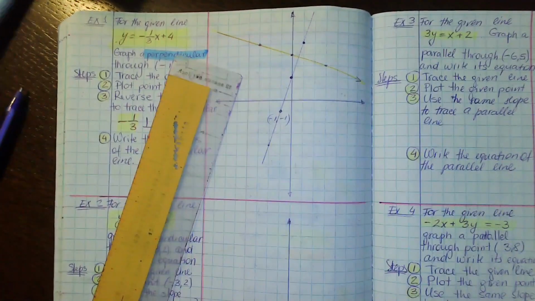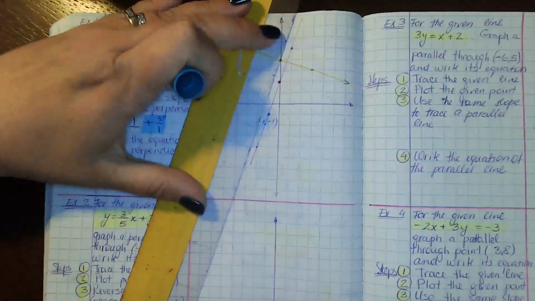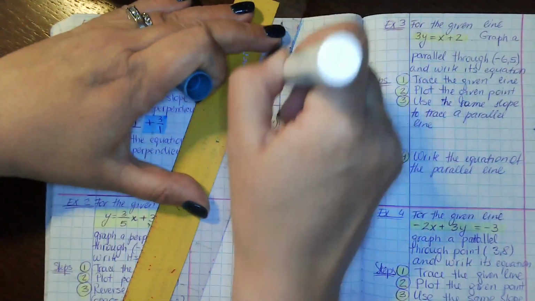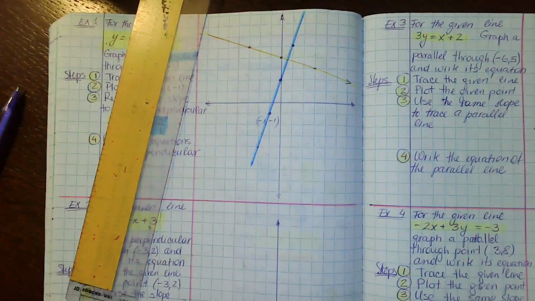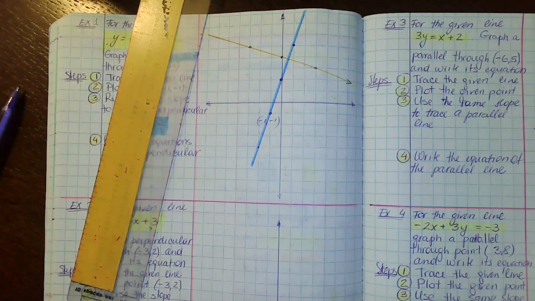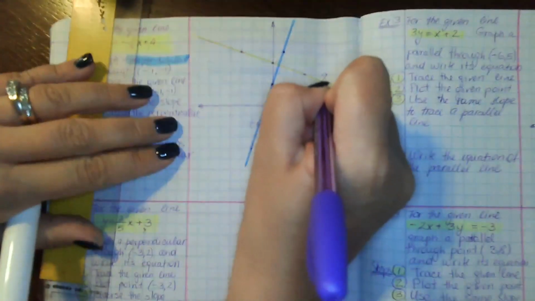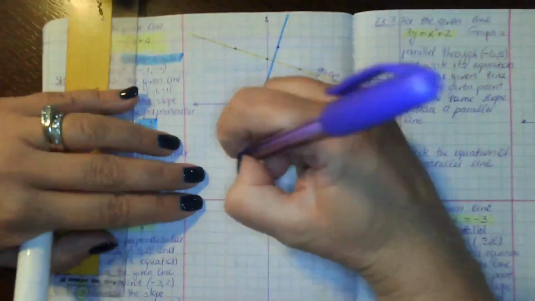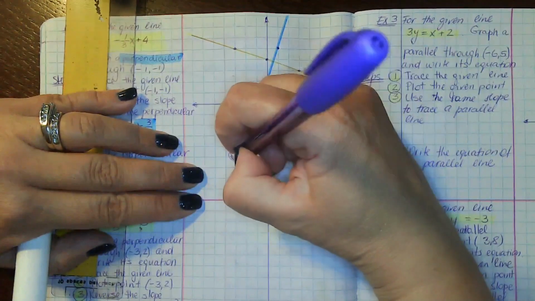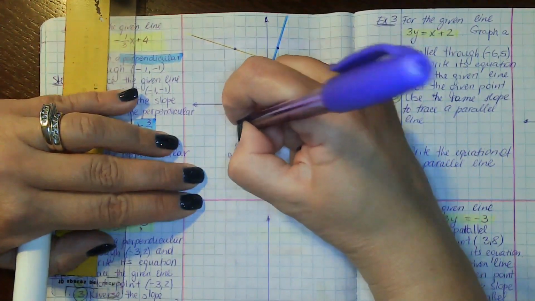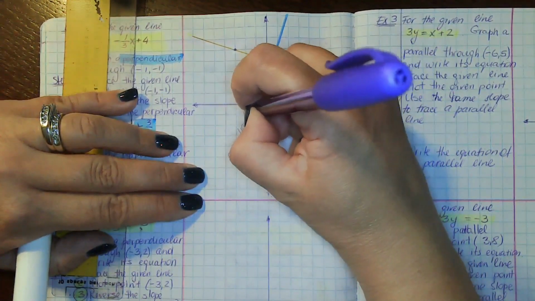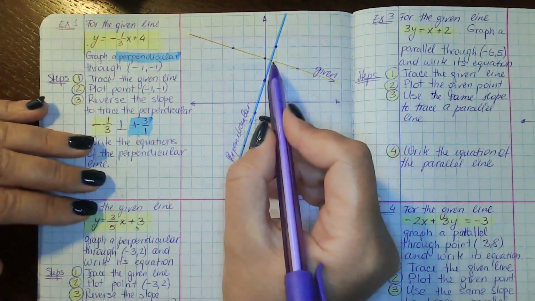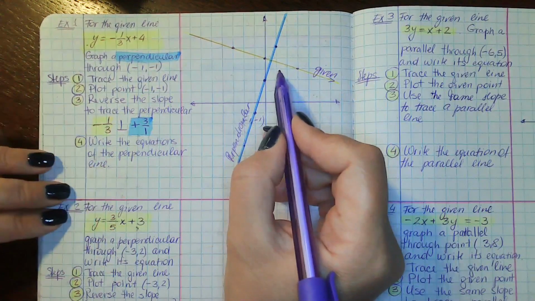That could be really useful for you in the future, because sometimes, again, when it comes to multiple lines on the coordinate plane, it's going to be hard to identify which is which. So given, and then the perpendicular. Given line and perpendicular line are crossing at exactly 90 degrees.